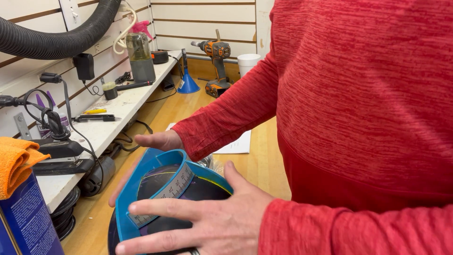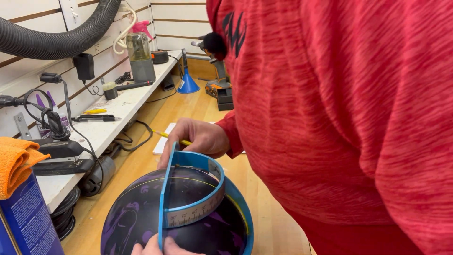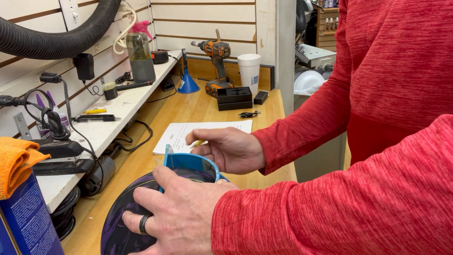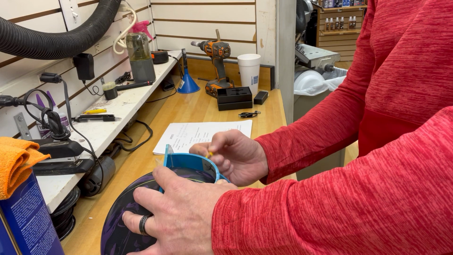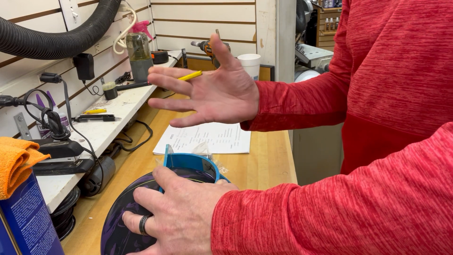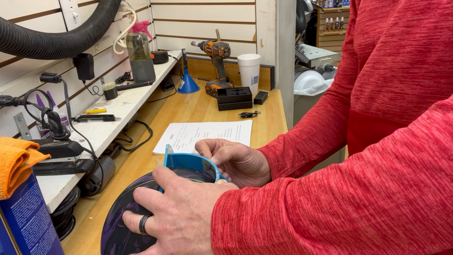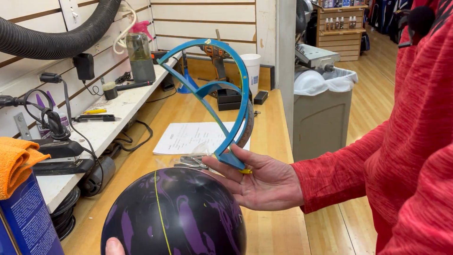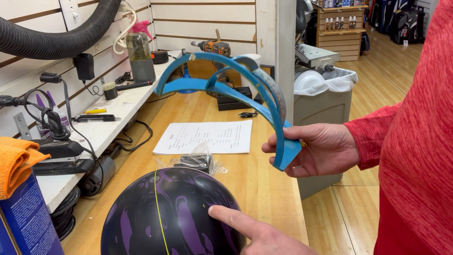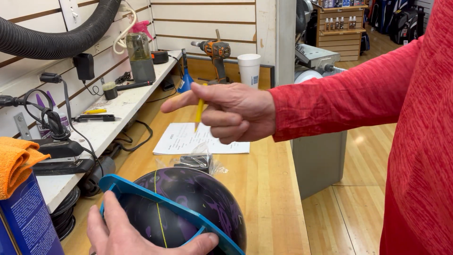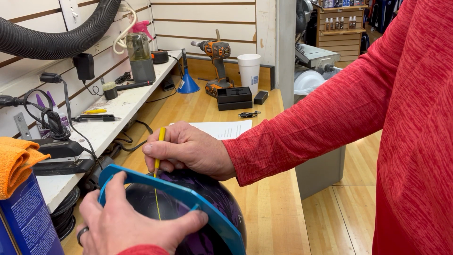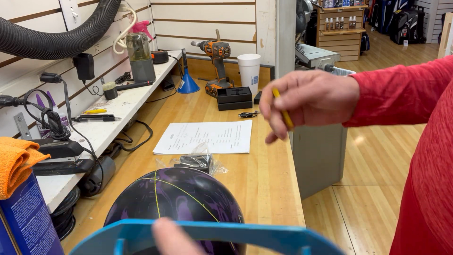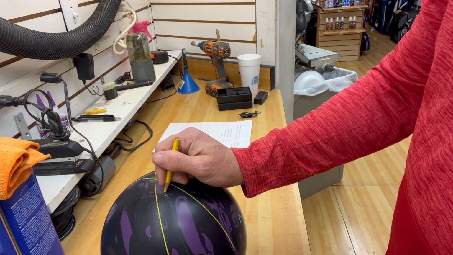So on here, you set this right on the pin. You come over here, and let's say a standard neutral is about 45. So you make a mark here, and I'm going to turn the ball around so maybe you guys can see it. So there's the mark right there. Then you take your protractor again, put it on the pin, right through that line, and bring it on down. So there's your first angle, 45 degrees right there.